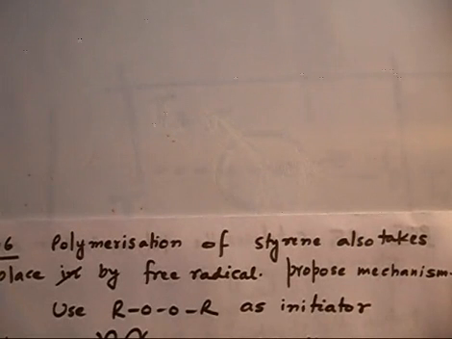Okay, this problem is in continuation with the last problem. In the last problem we said styrene can polymerize in the presence of BF3, which acts as a catalyst. Not only was that a cationic polymerization, styrene can also polymerize in the presence of a radical. A free radical mechanism will happen in this case. So polymerization of styrene also takes place by free radical.